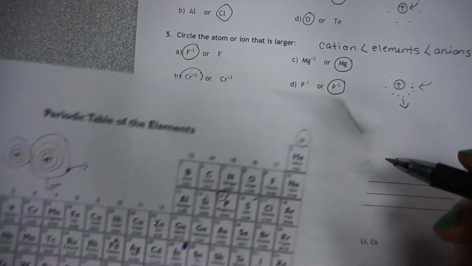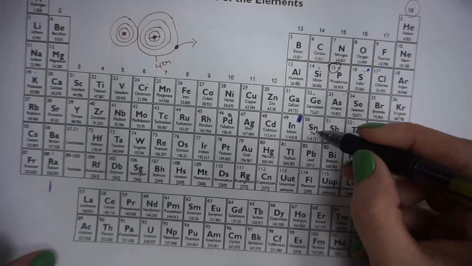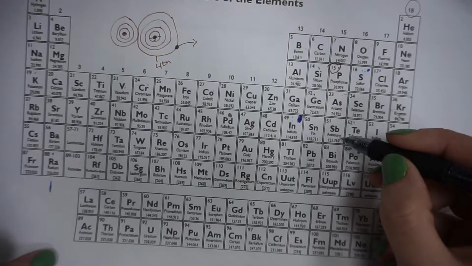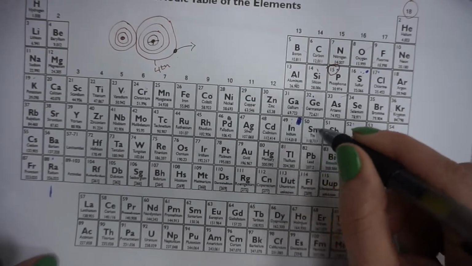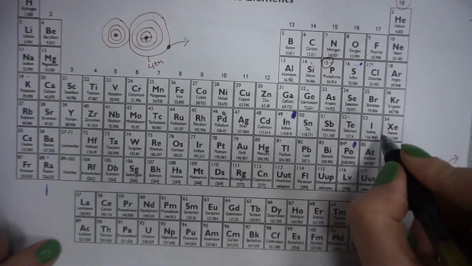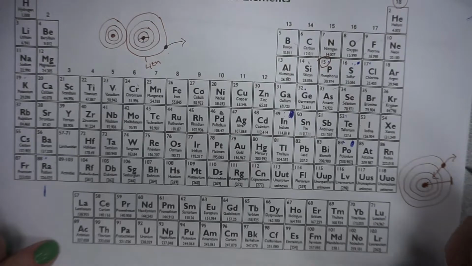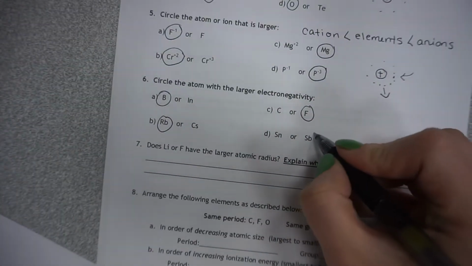Then we have Sn and Sb. They're next to each other, so we're comparing the period trend. Electronegativity increases as you go to the right, so antimony, Sb, is the bigger one.